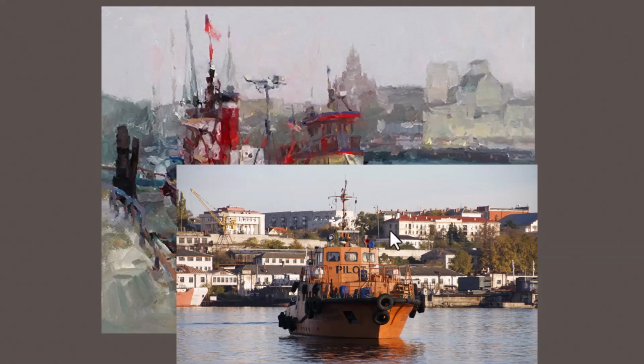What I want you to notice is the strong value contrast of the shadows and light areas in these background buildings. Kevin has de-emphasized that value contrast by making the darker areas lighter and the lighter areas a little darker. The lighting in this one is a little different from Kevin's painting, but the principle is the same.